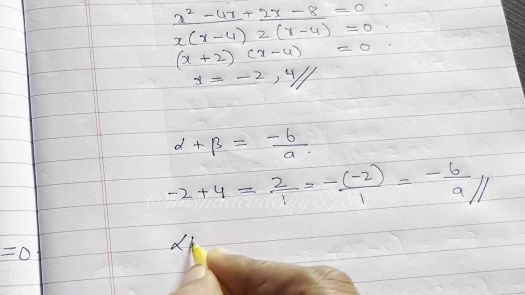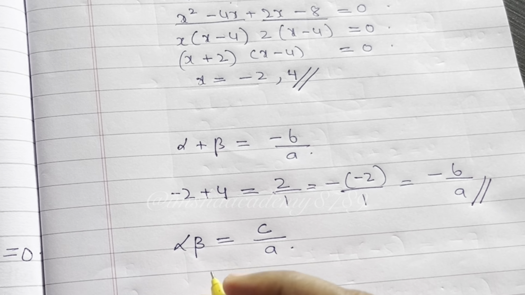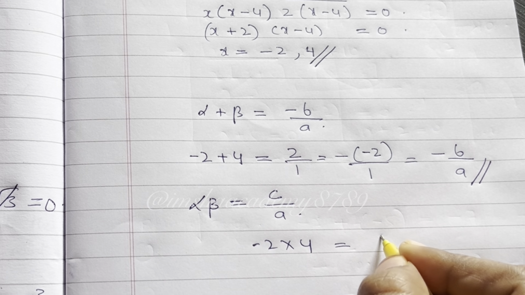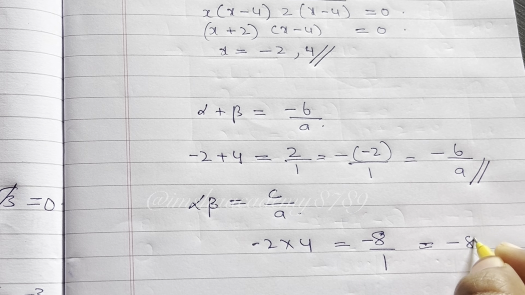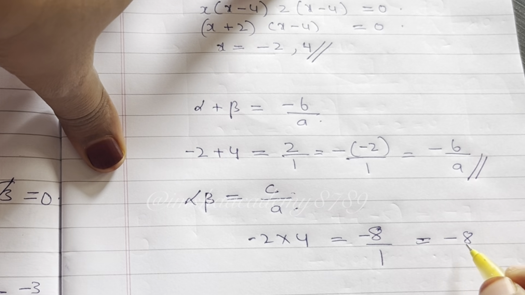Then the product of zeros is nothing but c by a. Minus 2 into 4 is equal to minus 8, so minus 8 by 1 is equal to minus 8, and c by a is also minus 8.